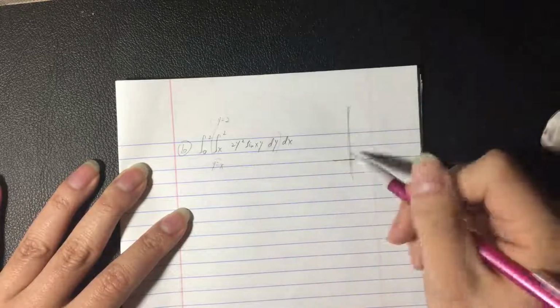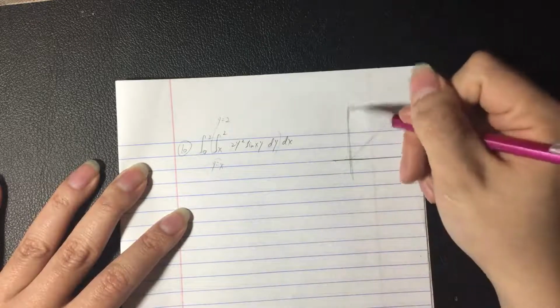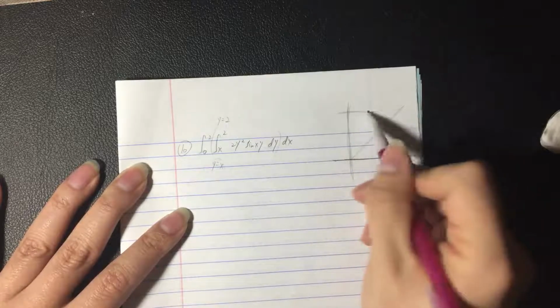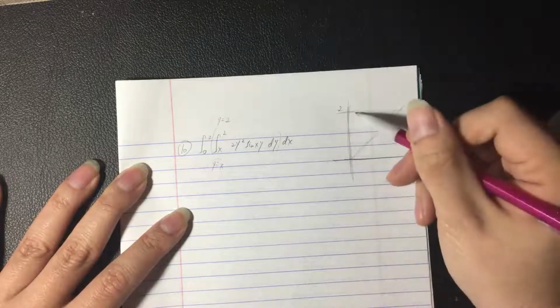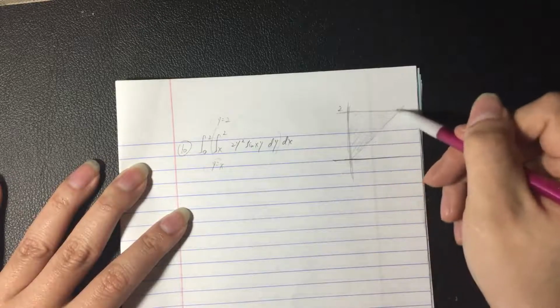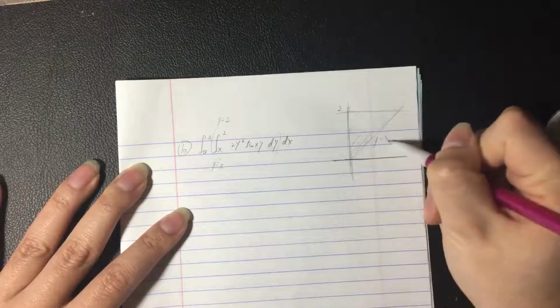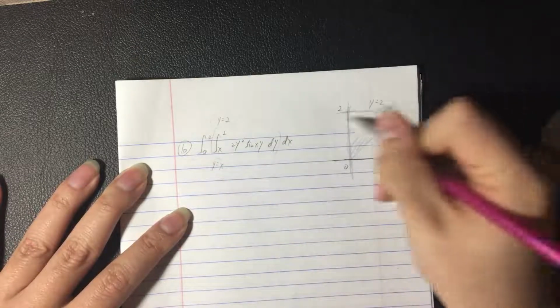Y equal to x is this line. Y equal to 2 is this horizontal line going through 2. That's the region between two curves, between y equal to x and y equal to 2. X is from 0 to 2.